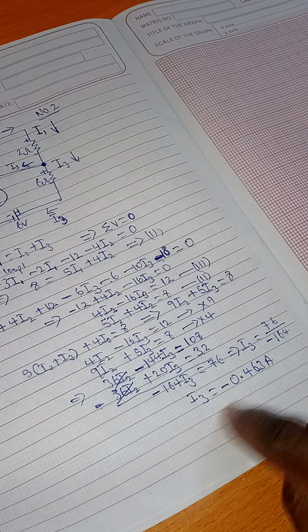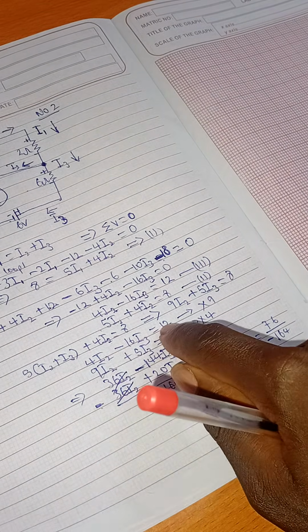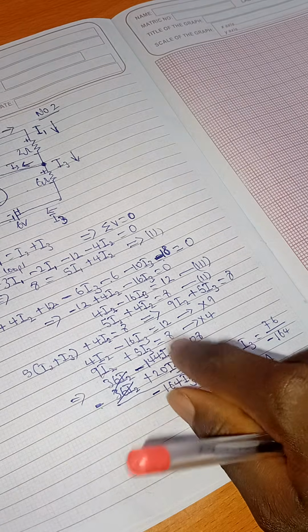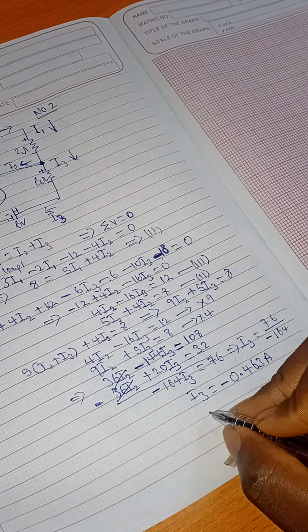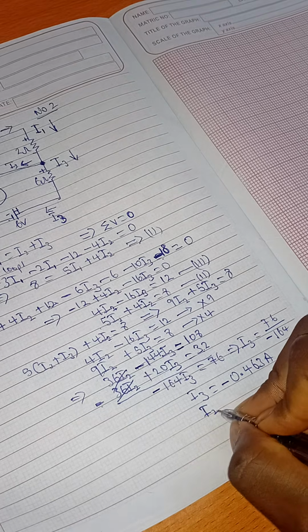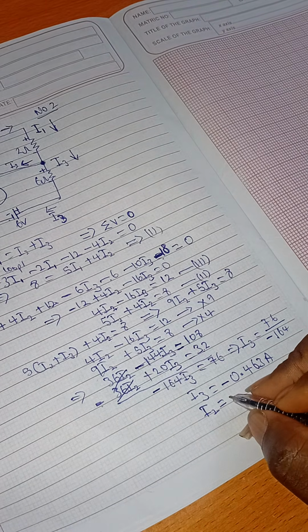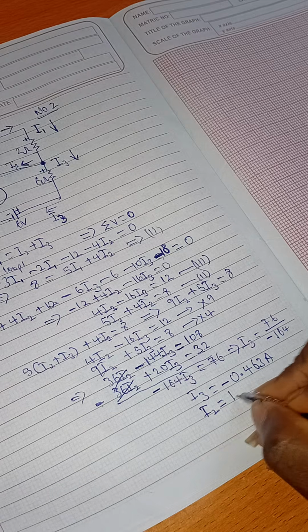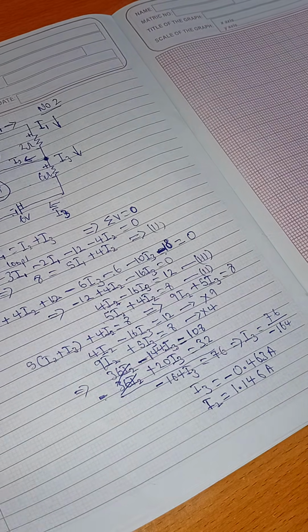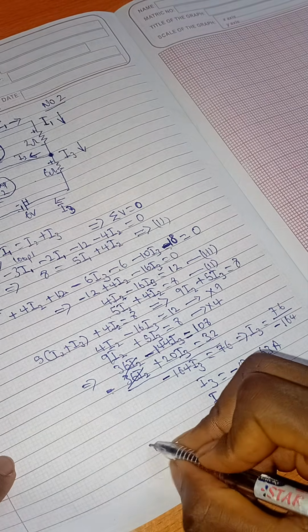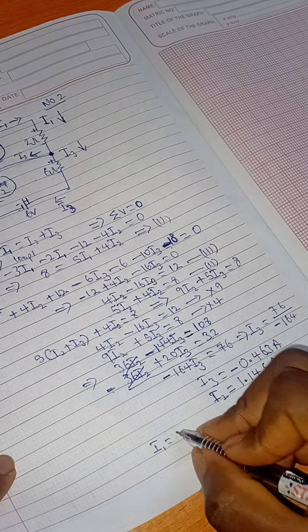Now substitute this into either this or this. You still get the same thing. So to get your I2, if you do that, your I2 should be 1.146 ampere. So you can use this to get your I1. Your I1 equals what?